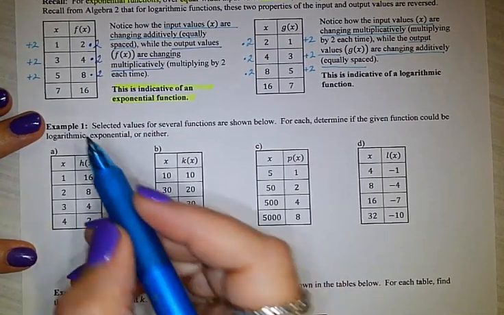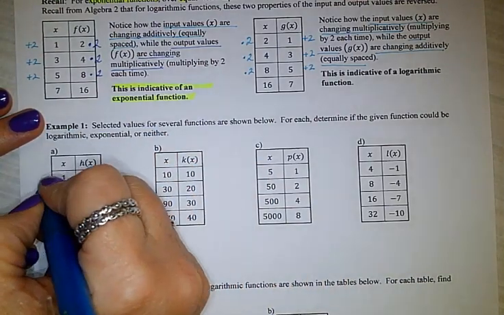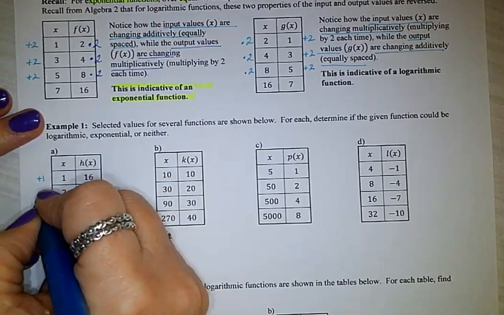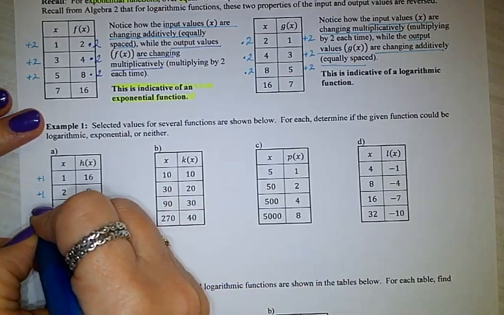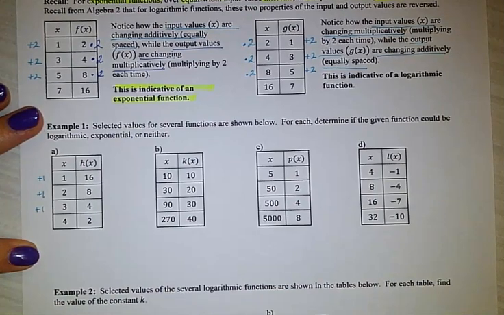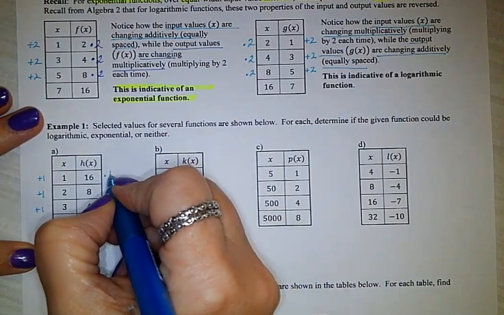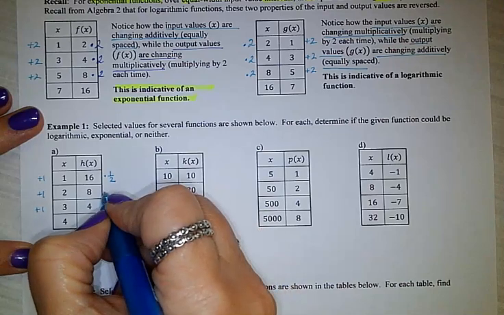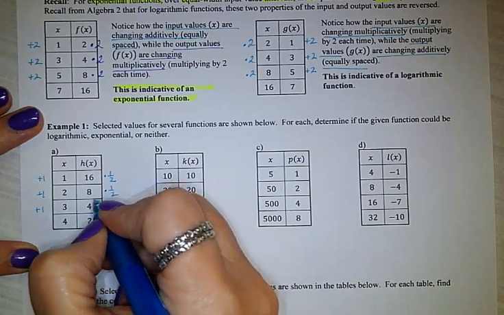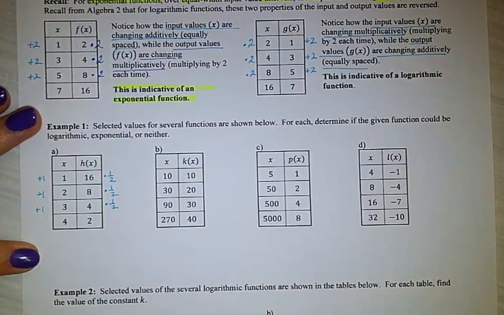If I look at this, I see these are equally spaced intervals. If I add 1 to 1, I get 2. If I add 1 to 2, I get 3. If I add 1 to 3, I get 4. So the inputs are connected additively. For the outputs, if I multiply 16 by 1/2, I get 8. If I multiply 8 by 1/2, I get 4. If I multiply 4 by 1/2, I get 2. So the output values are changing multiplicatively.